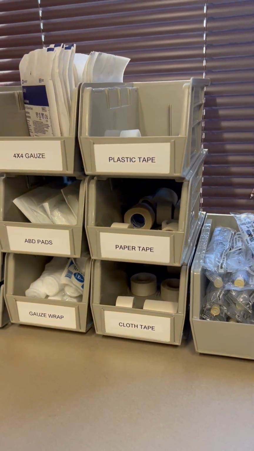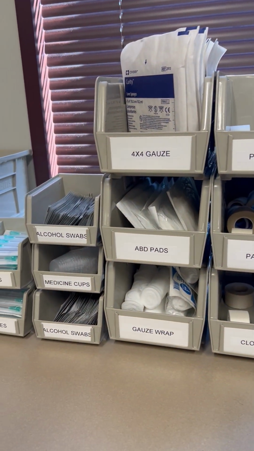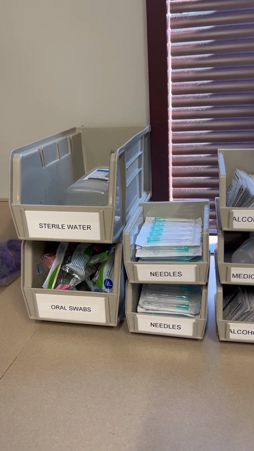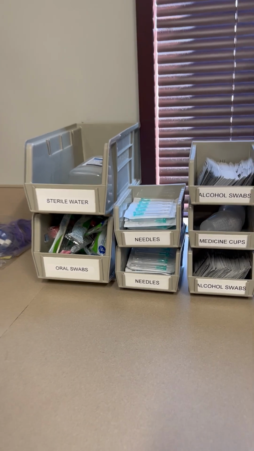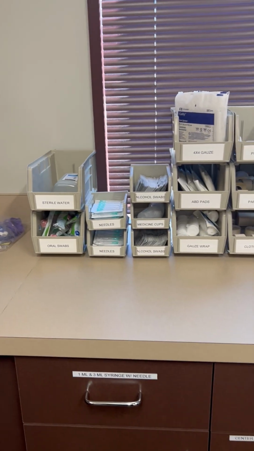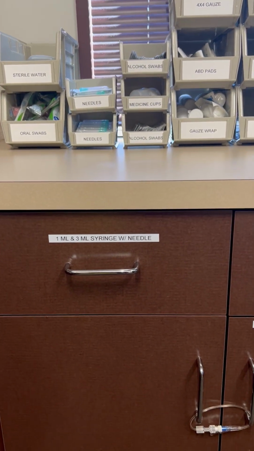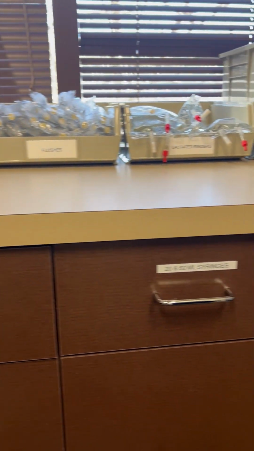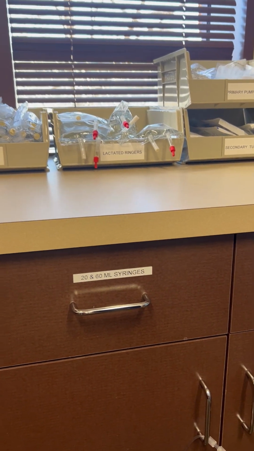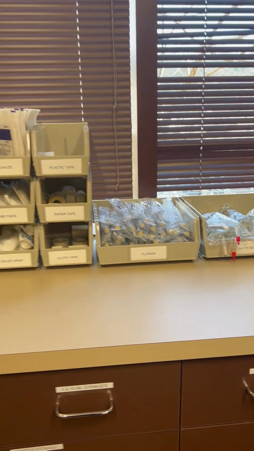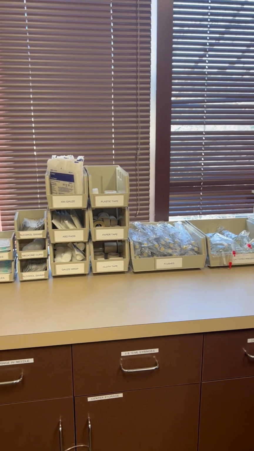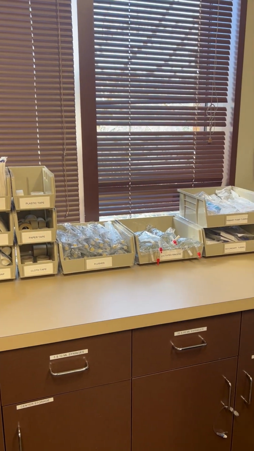Things that you will not find up on the top of the countertop are your needles. Your syringes. Some of your needles are up here. So your various size syringes are going to still be in these labeled drawers. The cabinets are just for storage, so you'll leave those alone. If you can see in the bins, we have some of your more common medical equipment, those types of things.